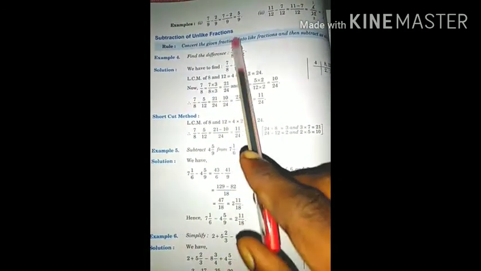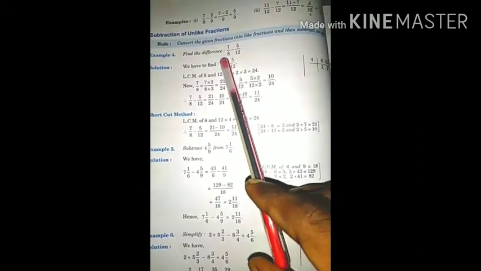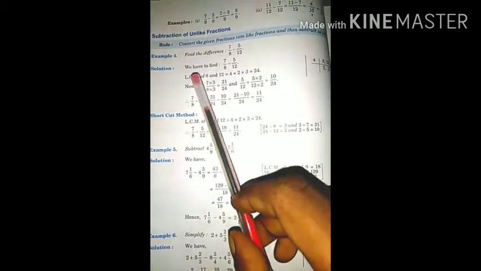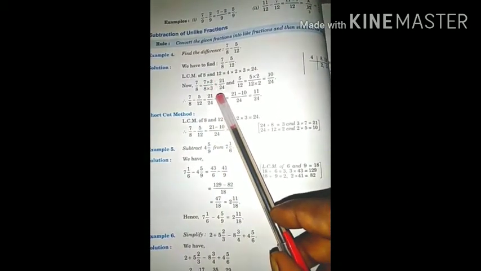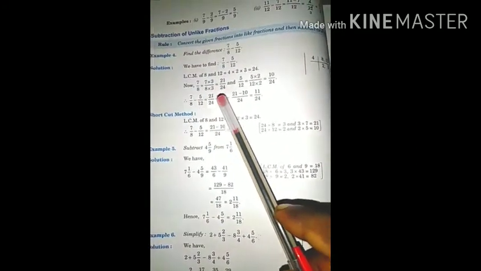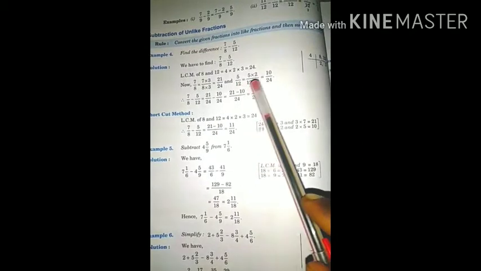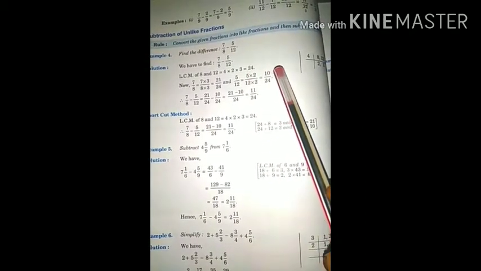Subtraction of unlike fractions. Find the difference of 7 by 8 minus 5 by 12. Take the LCM of 8 and 12, that is 24. Now convert these two fractions to like fractions. 7 by 8 is equal to 7 into 3 by 8 into 3, that is 21 by 24. To make the denominator 24, we multiply by 3. 5 by 12 is 5 into 2 by 12 into 2, that is 10 by 24.